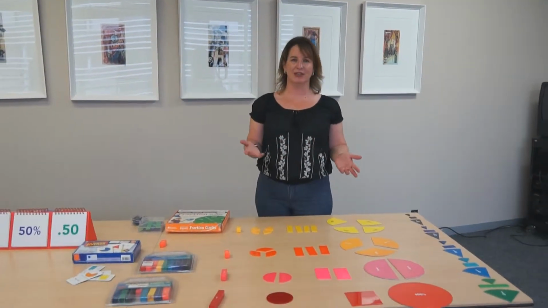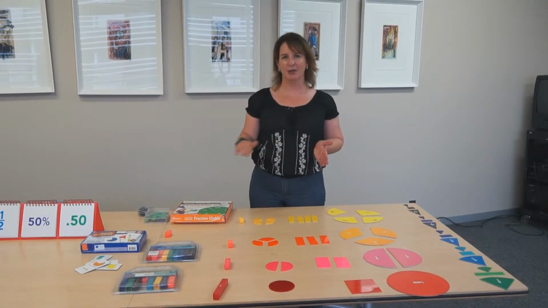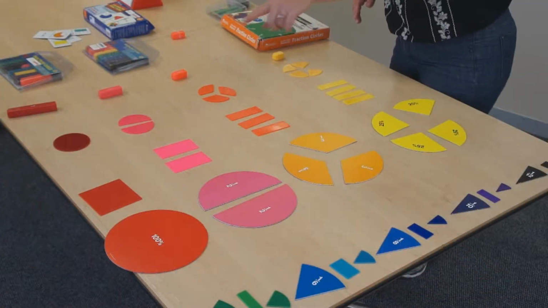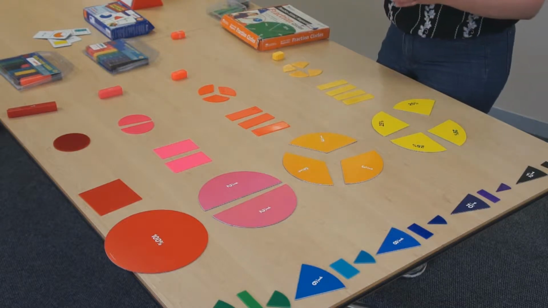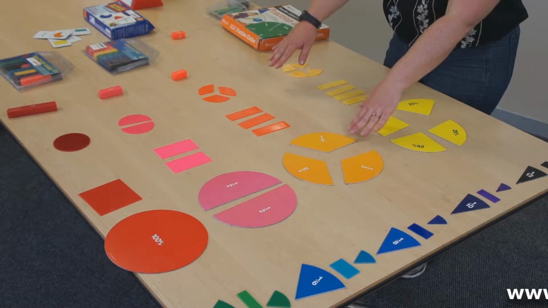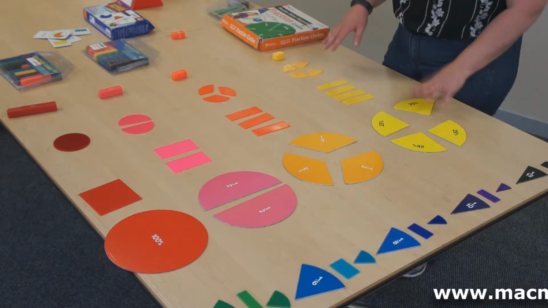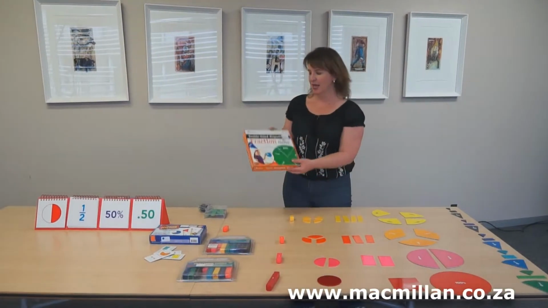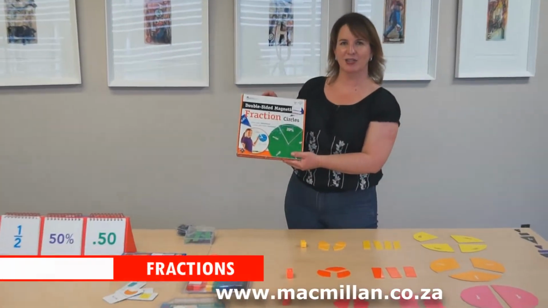Learning Tools does fractions along the same colorway, so always in this, the whole will be red across all the different resources that we sell. The half will be in pink, the thirds will be in orange, the quarters will be in yellow, and so it goes. The first resource we'll talk to is the fraction magnetic circles.